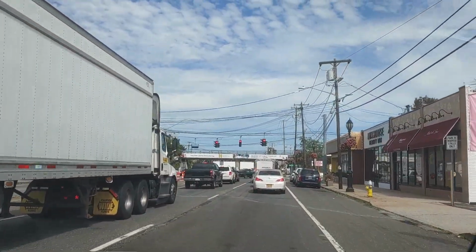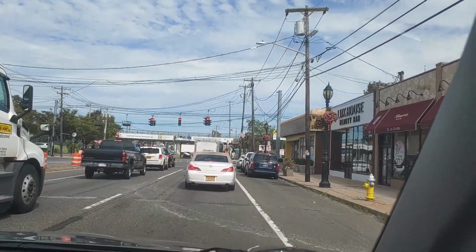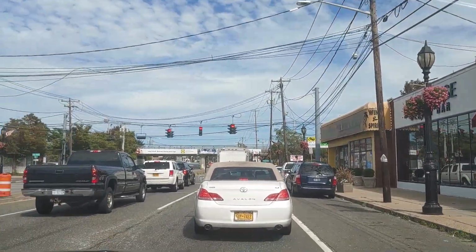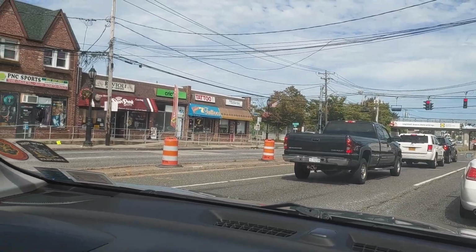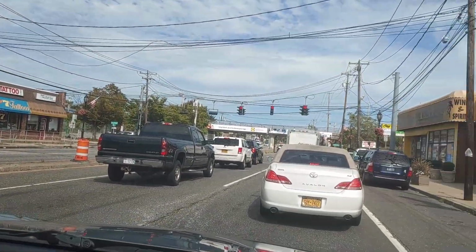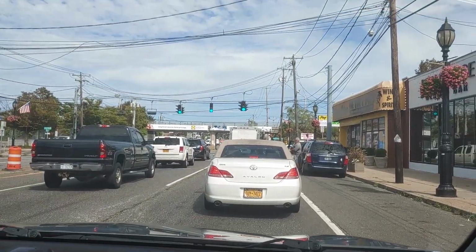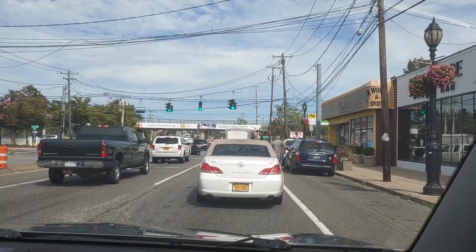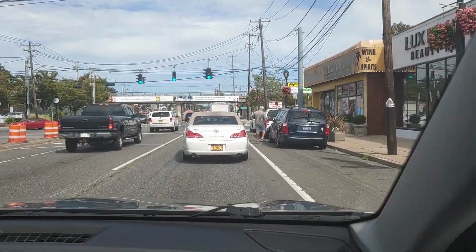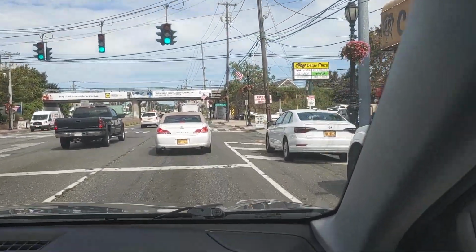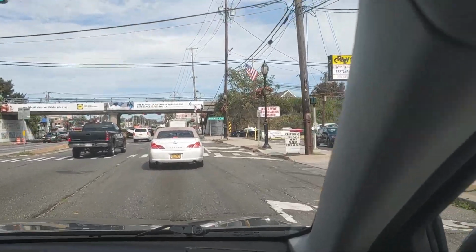Making a right turn at this corner here. It's not a corner.